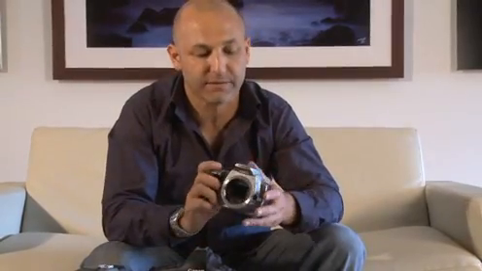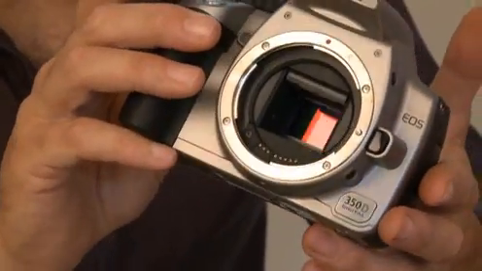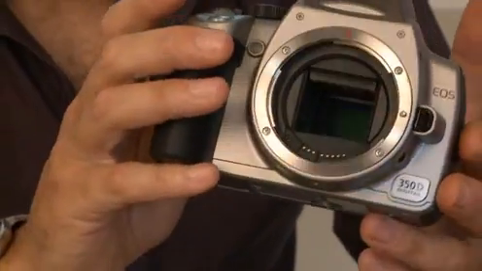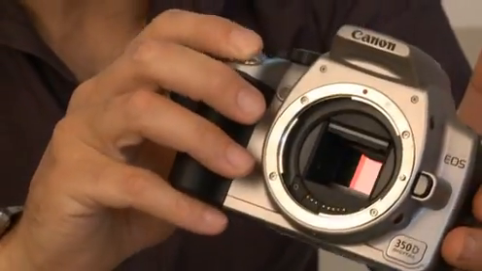Now, on modern cameras, that film has been replaced with a CCD sensor or a CMOS chip, a digital chip to record the light instead of film. And here, if I lift the mirror and the shutter out of the way, you can see that tinted piece of glass in there. That is the CCD chip that's capturing the light and recording the image.